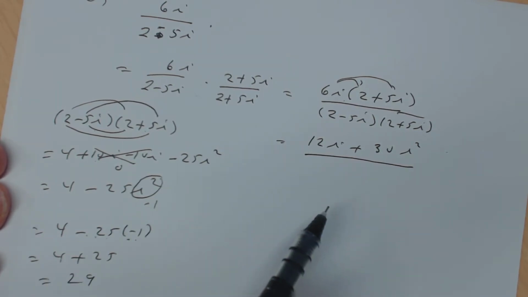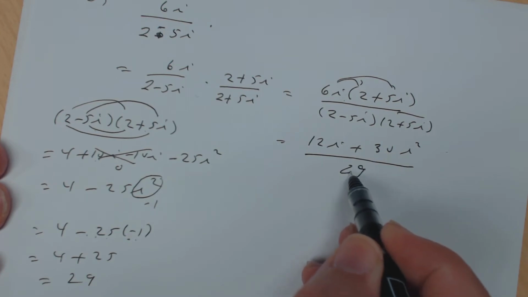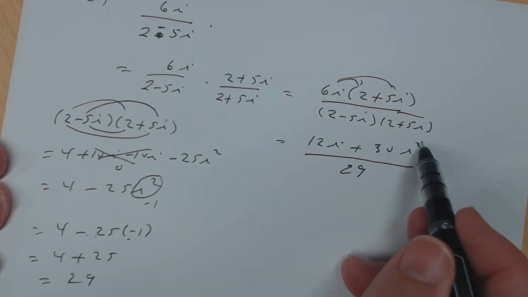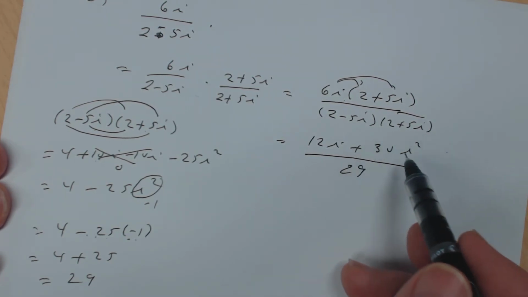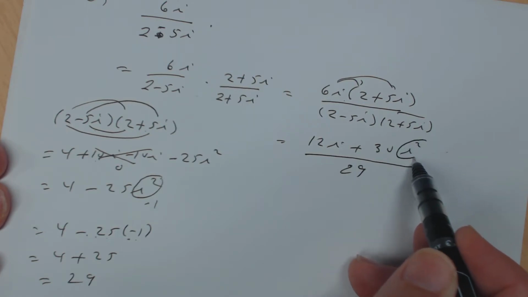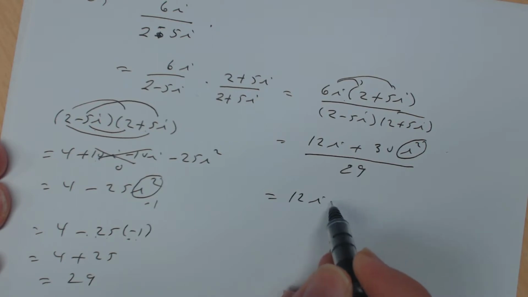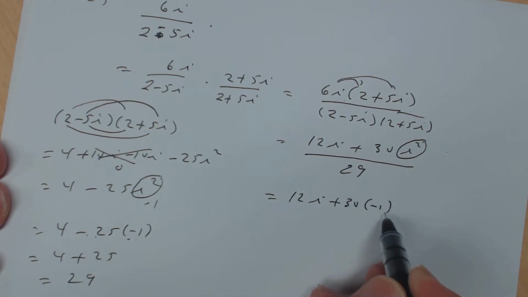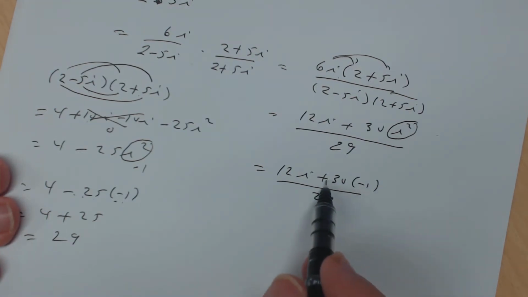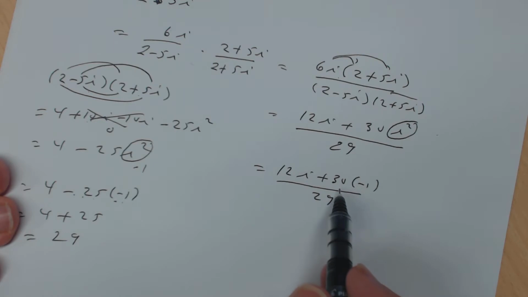So that's your denominator. Now going back right here, I can still go further with this numerator because I know that i squared is a negative 1. So I get 12i plus 30 times a negative 1, divided by 29. And I know that positive 30 times negative 1 is a negative 30.